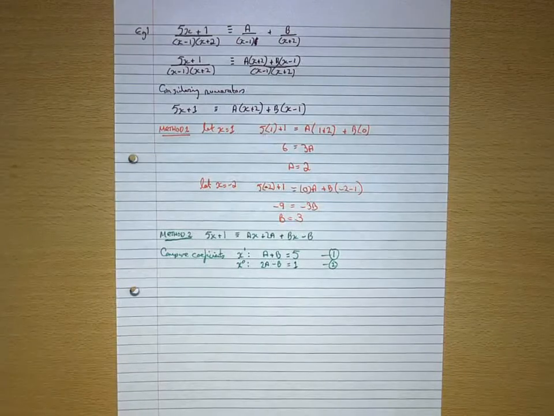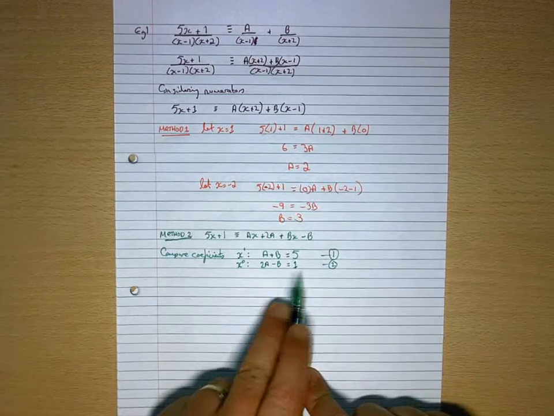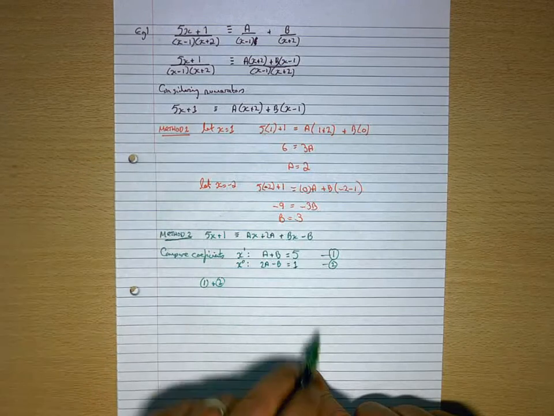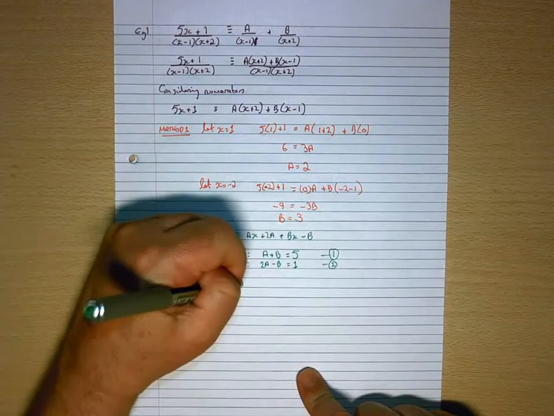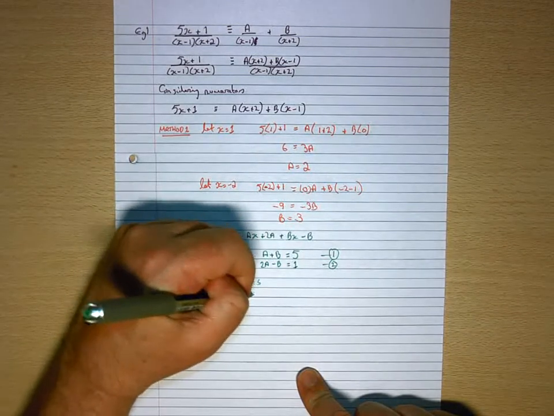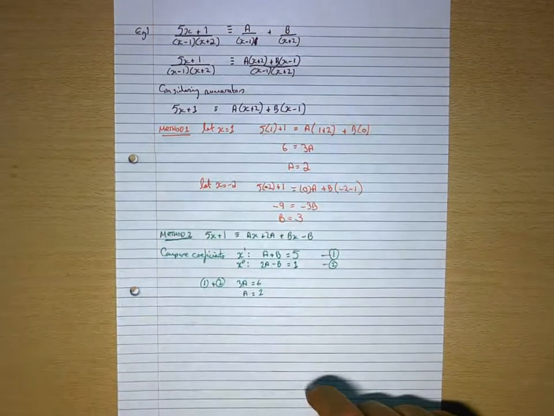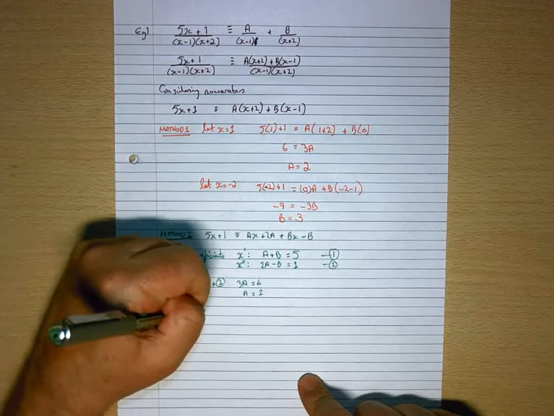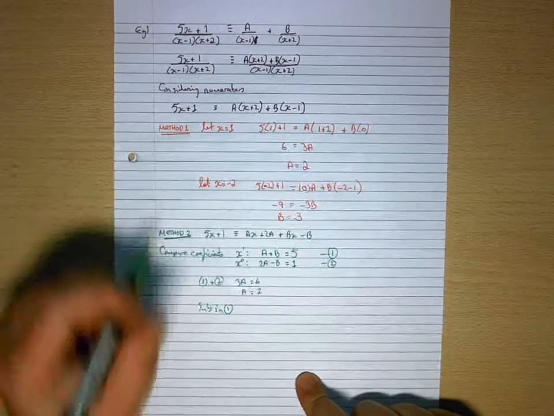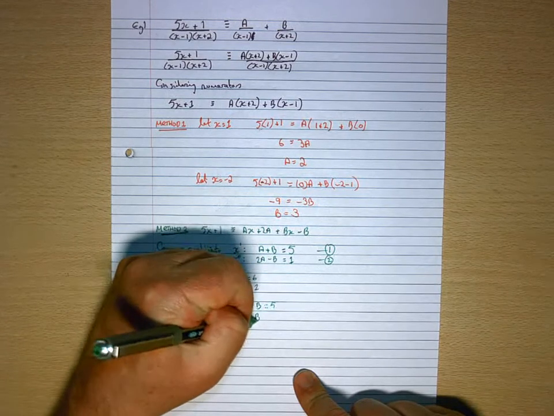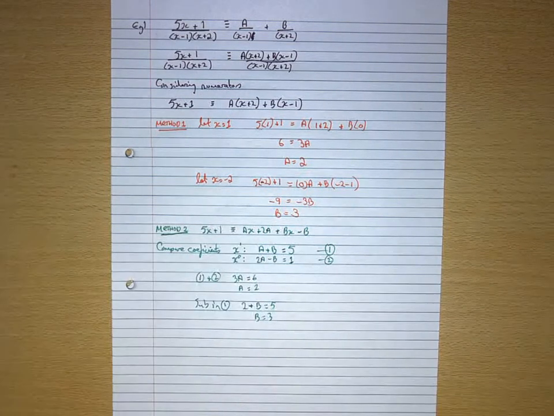So I have a pair of simultaneous equations to solve. Easy in this instance, I can add 1 and 2 together, and I get 3a is 6, giving me a is 2, which is the same as I got from the previous method. And then if I put that into 1, I get 2 plus b equals 5, leading to b as 3.